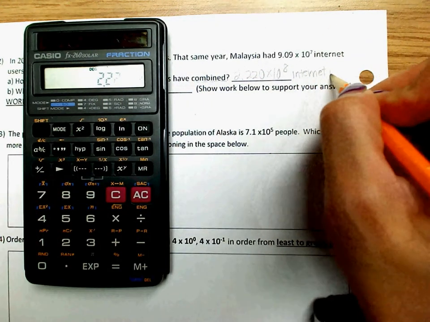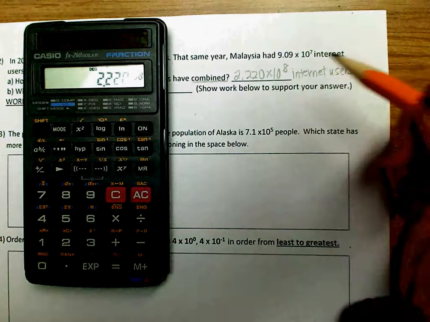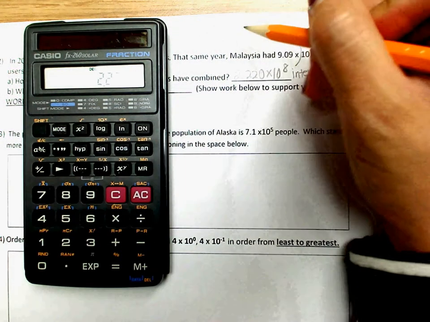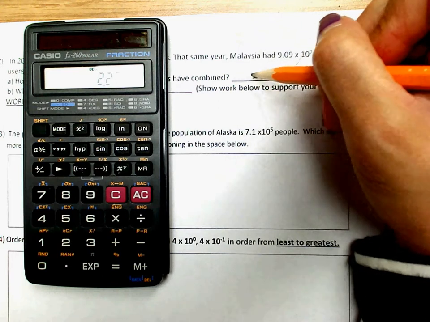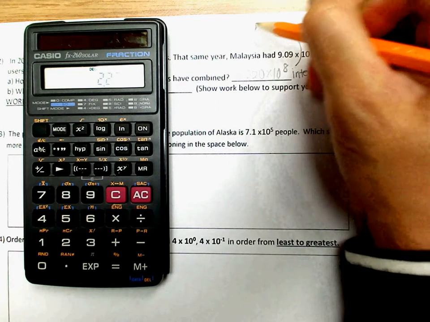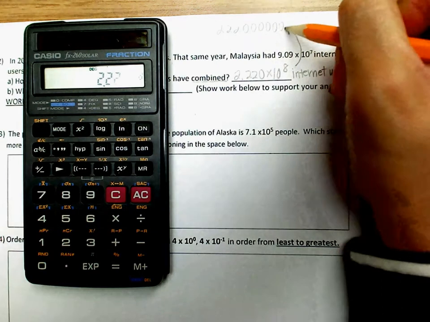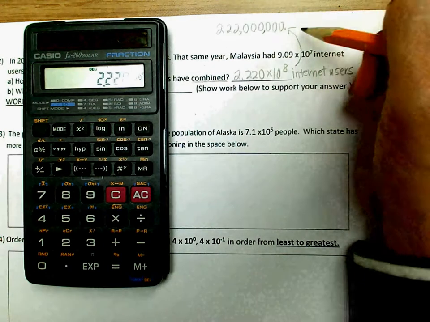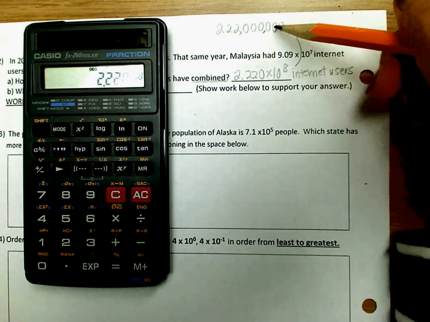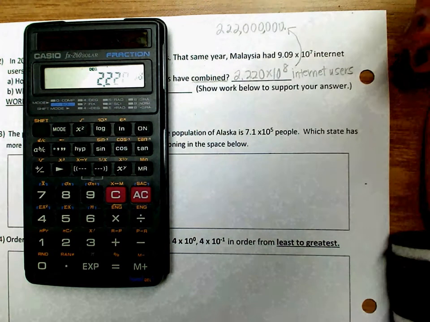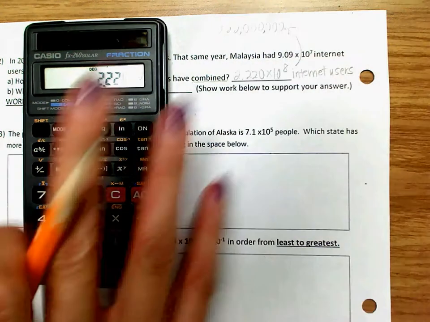Now, if we wanted to know what that was in standard notation, we would move that decimal 8 places to the right. So if I think of this as going 1, 2, 3, 4, 5, 6, 7, 8, the decimal ends up here. Remember with the comma, it always starts from the right. You count 3 digits, then comma, 3 digits, then comma. So 222 million internet users total.